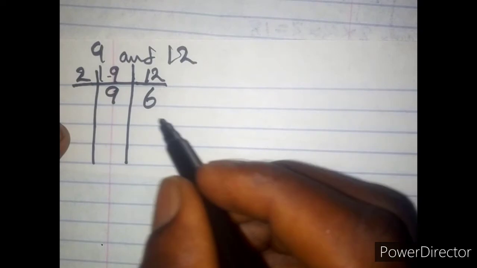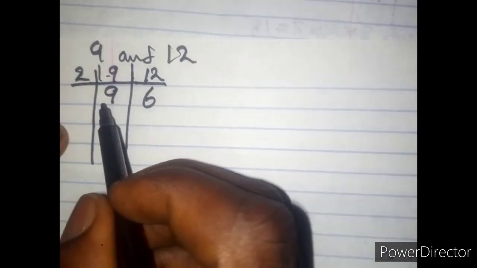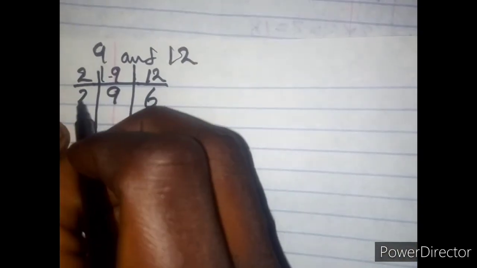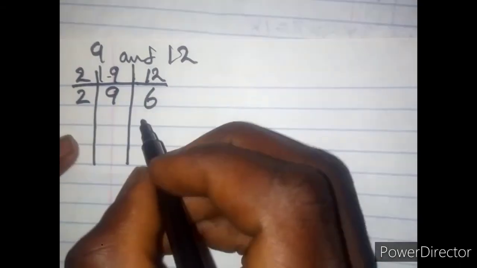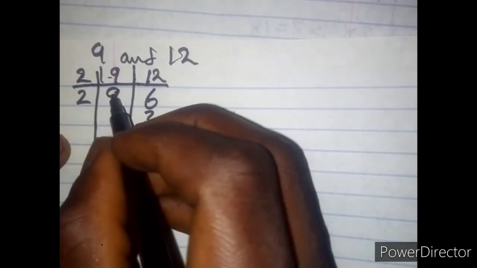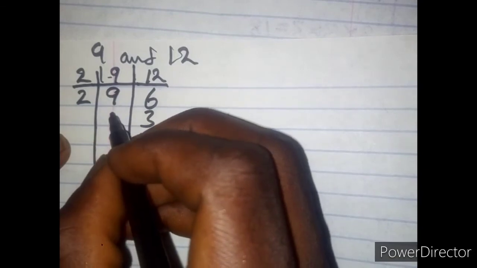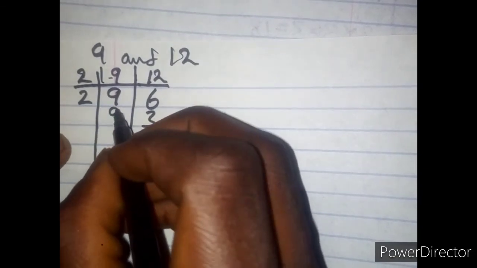We also look for the lowest number that can divide 9 or 6. 2 can divide 6. 6 divided by 2, you have 3. 9 cannot be divided by 2, so you bring down your 9.